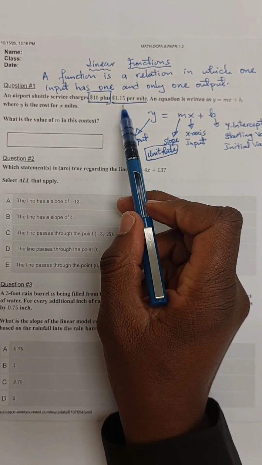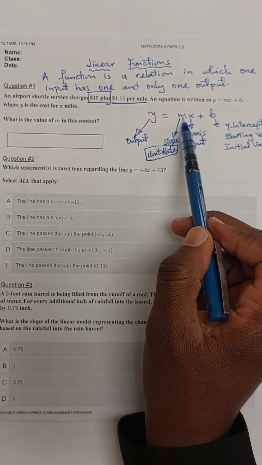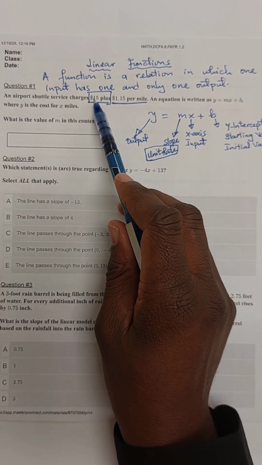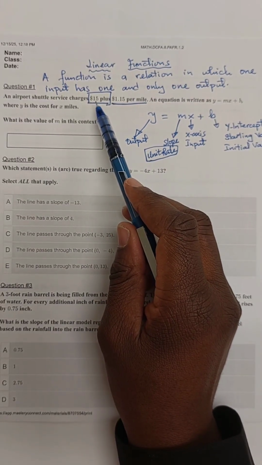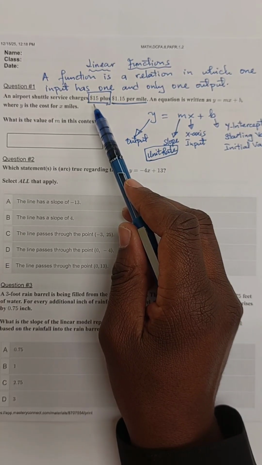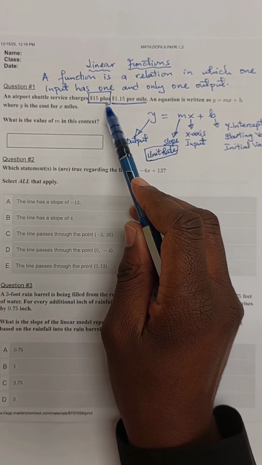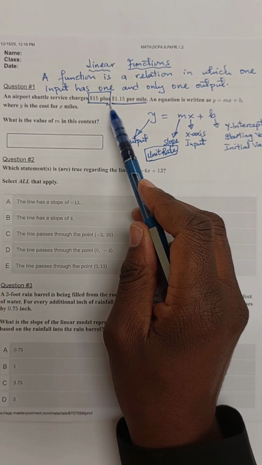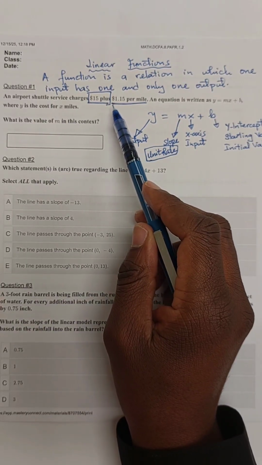Okay, so which one is the rate? Okay, so we see that $1.15 is the rate. That is where it is going to go in this function, in this equation. And $15 is the initial value that is charged for showing up. Okay, yeah, for just having the shuttle, you pay $15 to sit in there, and then every mile you go, you pay an extra $1.15.